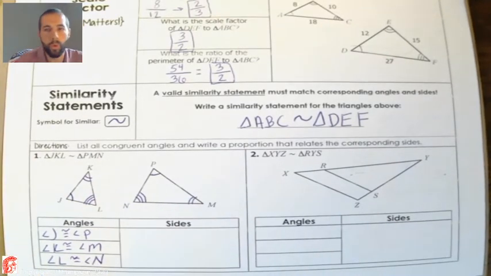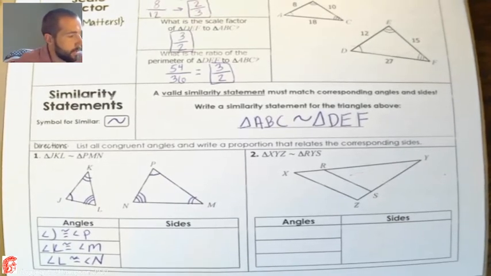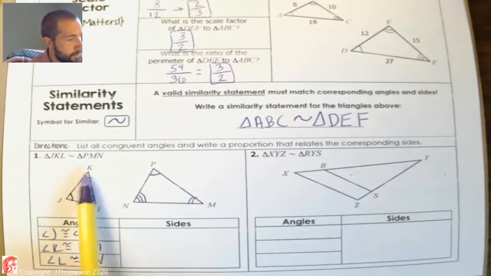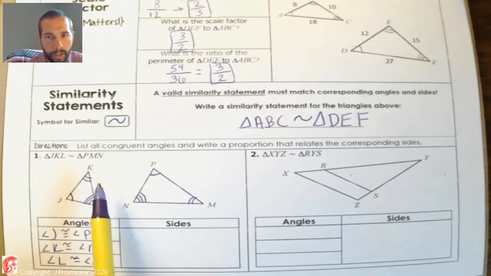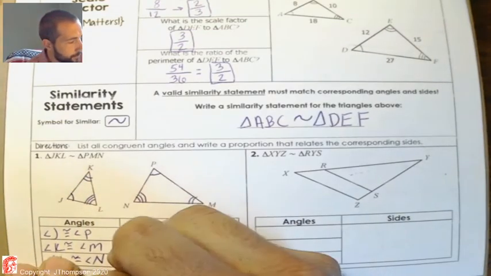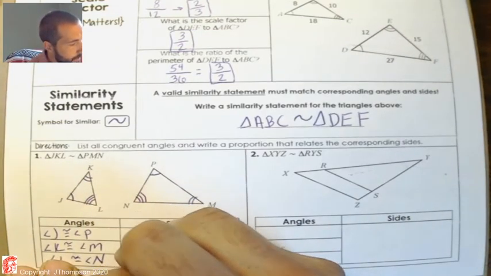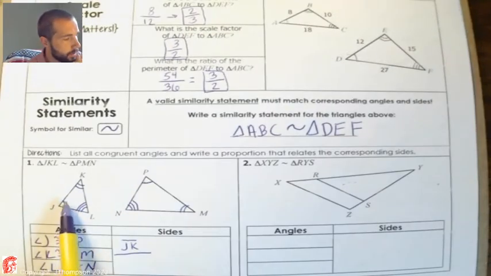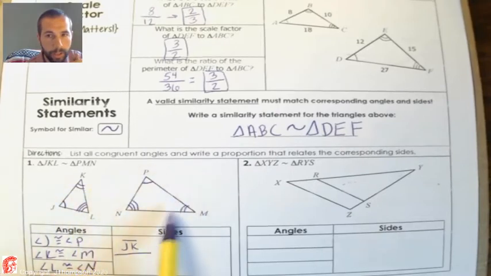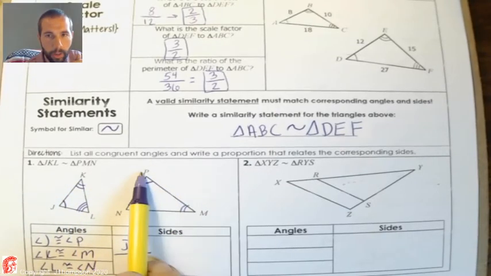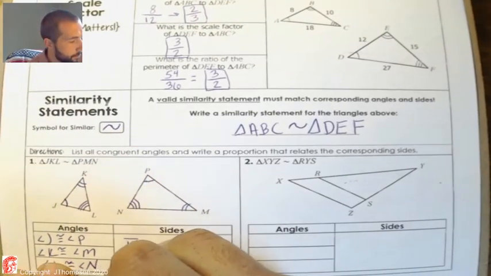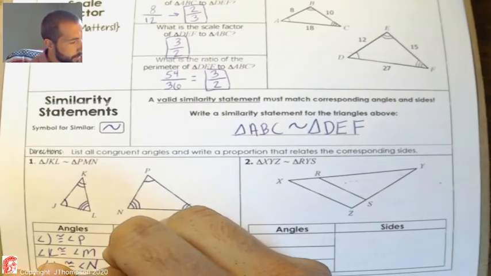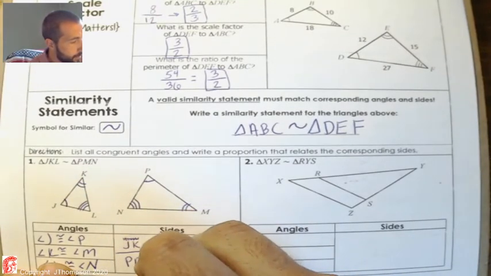Now they want us to write a proportion relating the corresponding sides. So we're going to start off by just picking any side from one of the triangles. I'm going to pick side JK. JK goes from one arc mark to two arc marks. So now I'm going to match it over here. One arc mark to two arc marks, that would be PM. I didn't really need the symbol there.